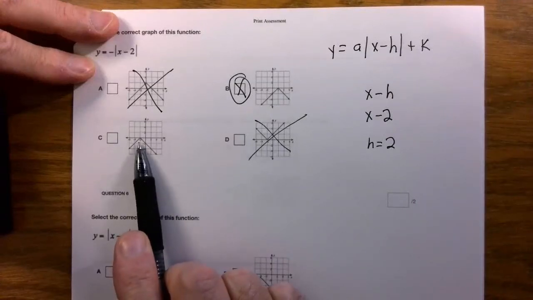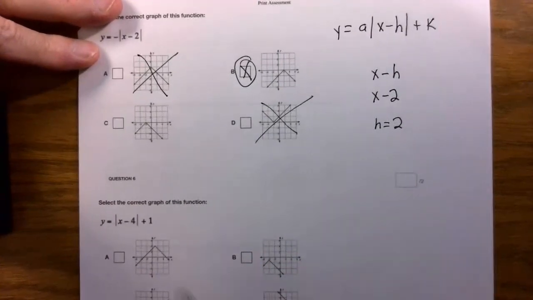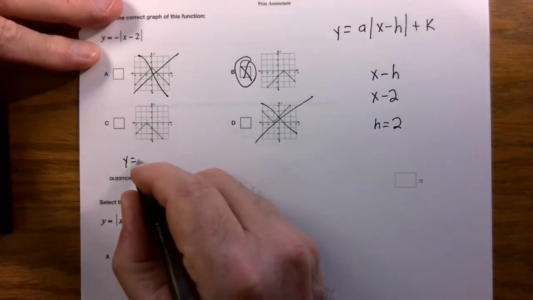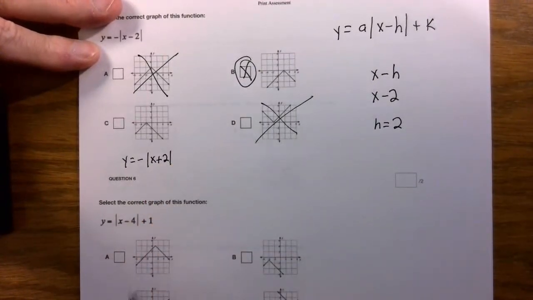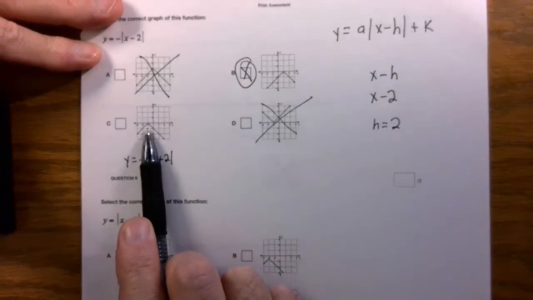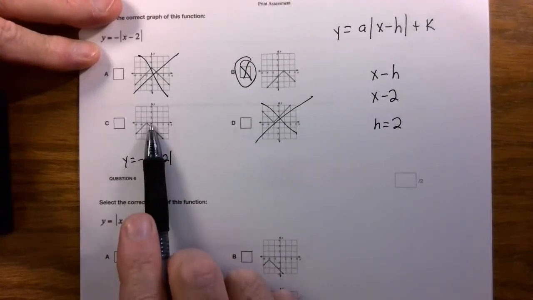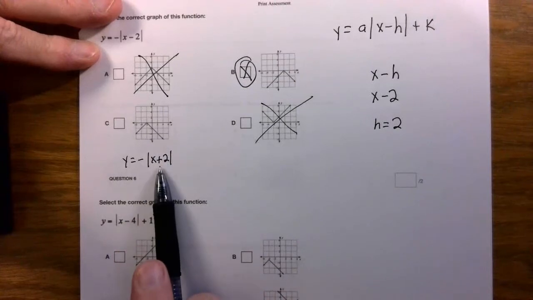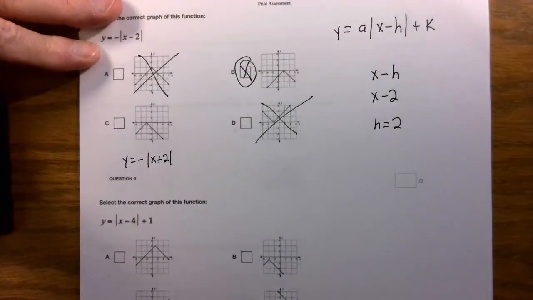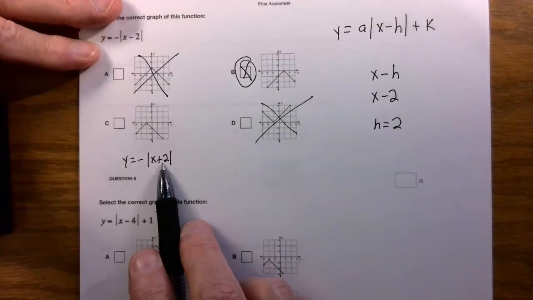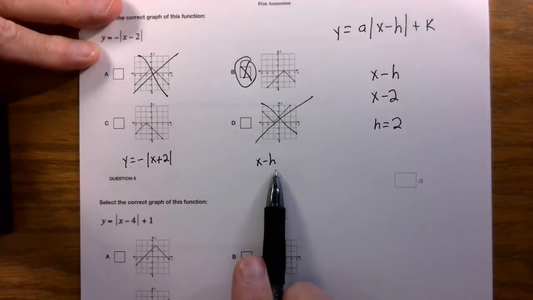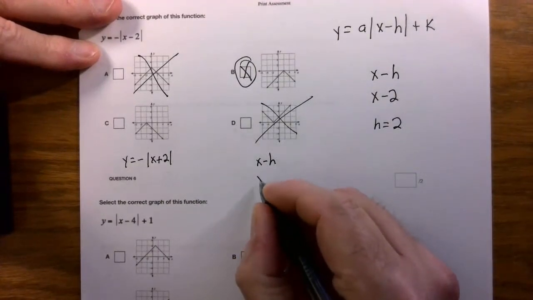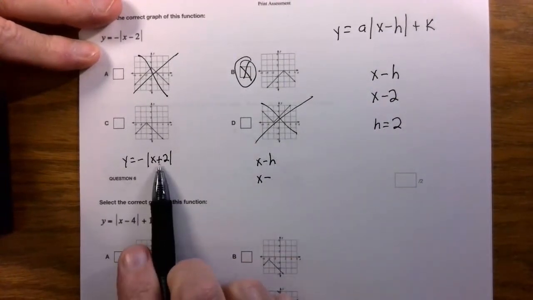And be careful, it's not this one. This is negative 2. Guys, this one right here is x plus 2. That's why we move it back to the left 2 when it says plus 2. Because we want to say x minus h, but this says x plus 2.